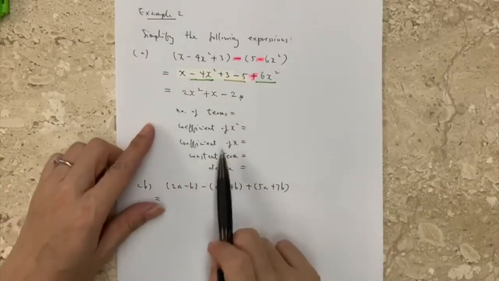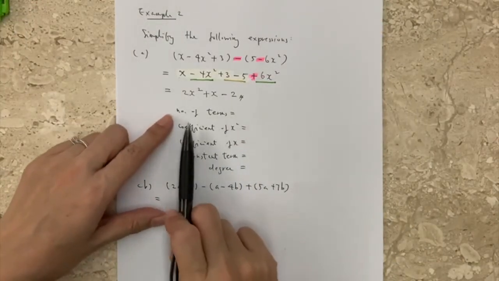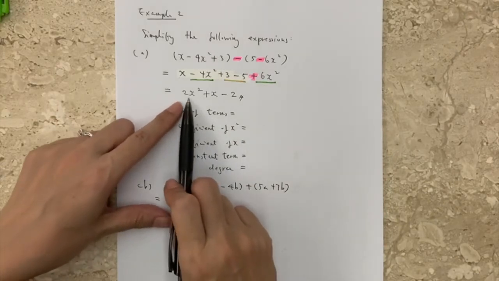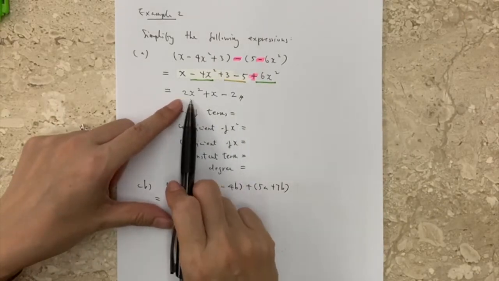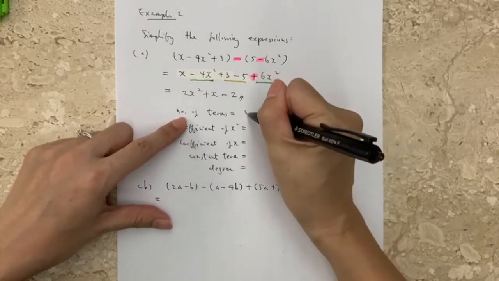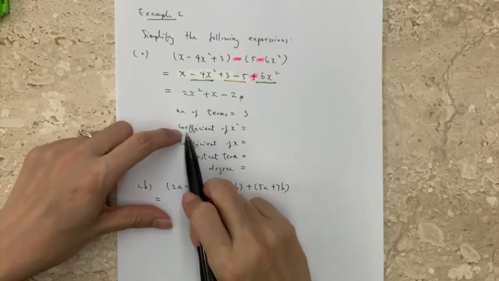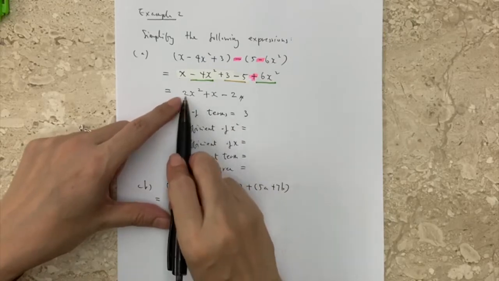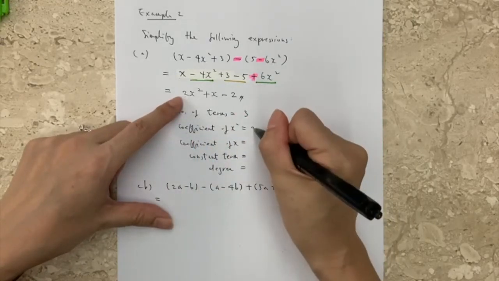Okay, so before we move on to another example, we do revision again. So here is the answer of the polynomial: 2x squared plus x minus 2. How many terms do we have? There are 3 terms. And what is the coefficient of x squared? This 2 is the coefficient of x squared, so I put 2 here.